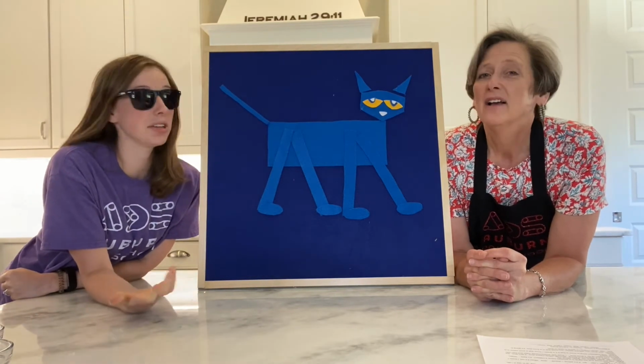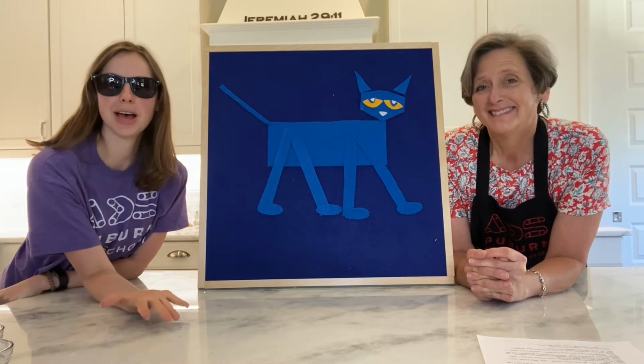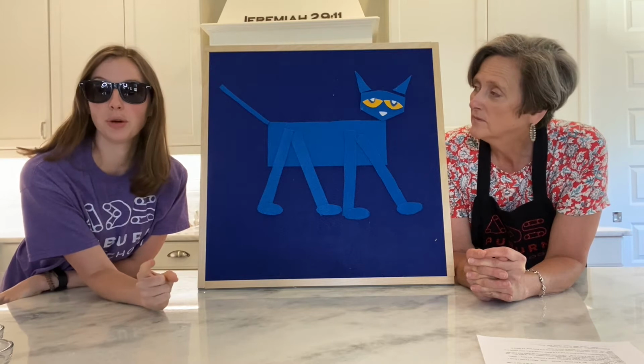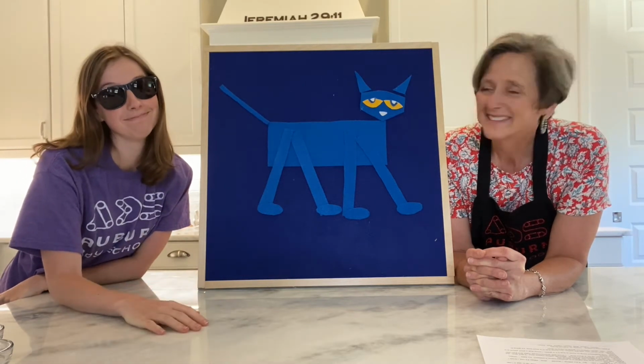Pete the cat. And speaking of Pete the cat, we've got a really cool read aloud, Pete the Cat and His Magic Sunglasses. And while you're listening, make sure you're looking for patterns that repeat in the words or any patterns that you see in the pictures. It's pretty rad.